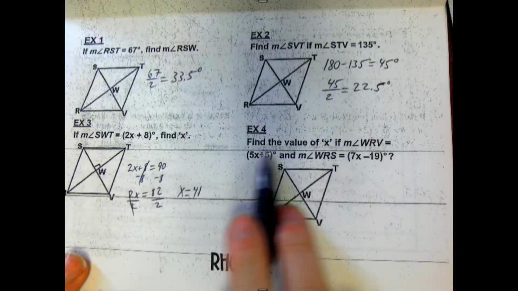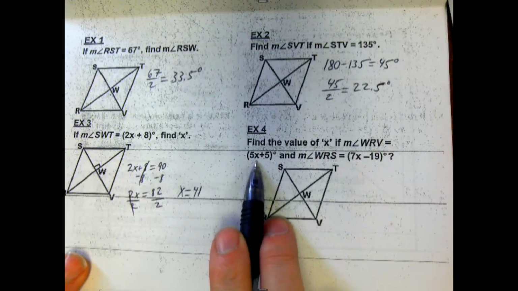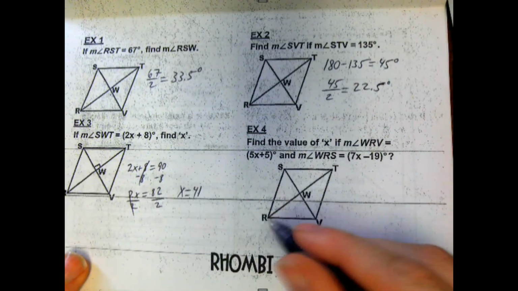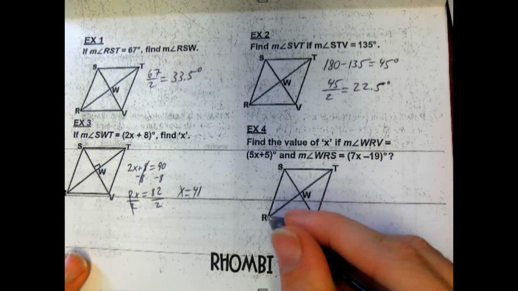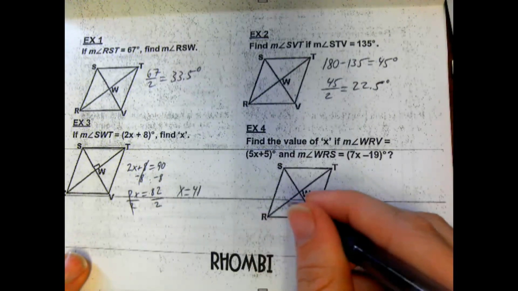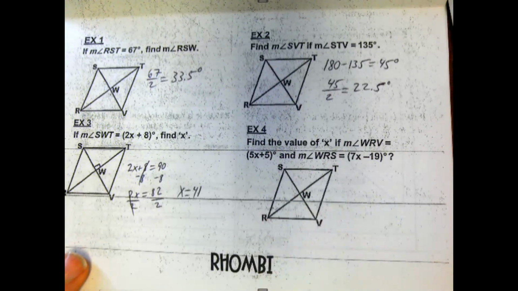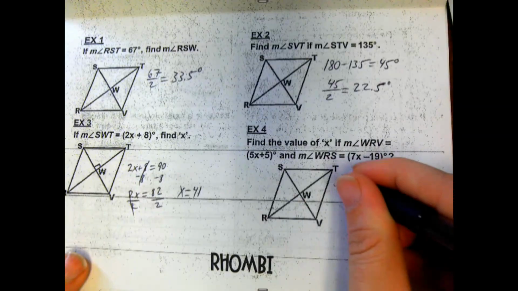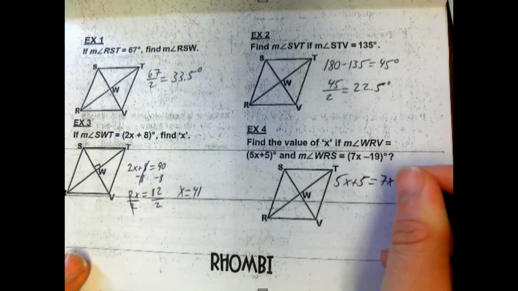Next, find the value of x if the measure of angle WRV equals 5x plus 5. WRV is this angle right here. And the measure of angle WRS equals 7x minus 19. Remember, this diagonal bisects this angle, cuts it exactly in half, so these two halves are going to be equal to each other. So 5x plus 5 is going to be equal to 7x minus 19.